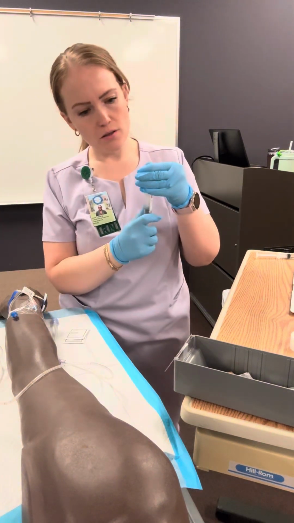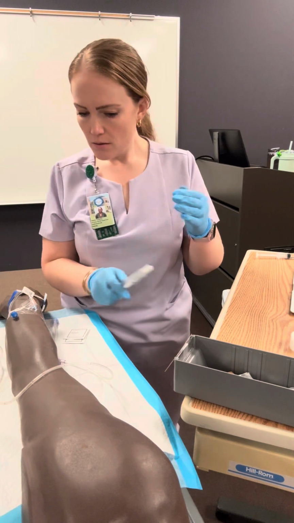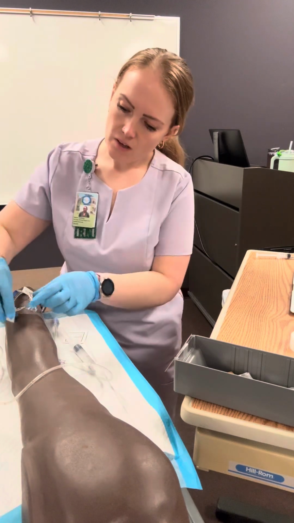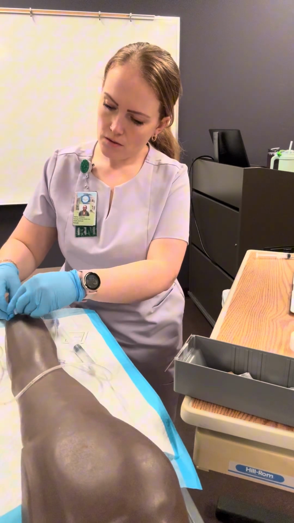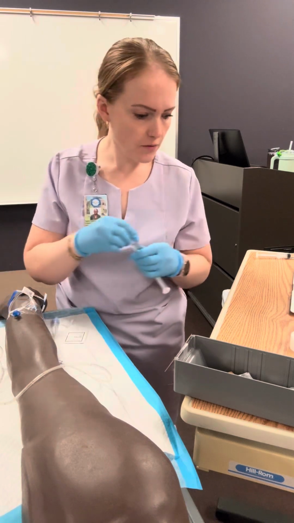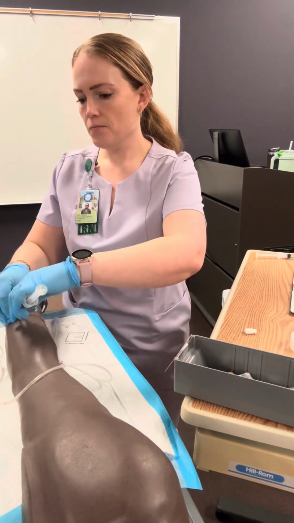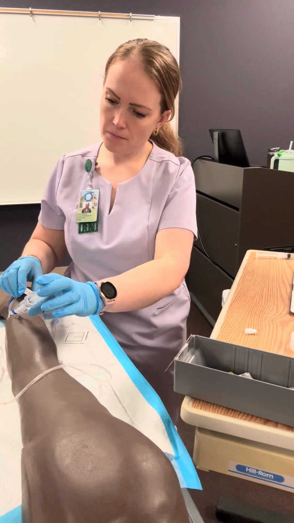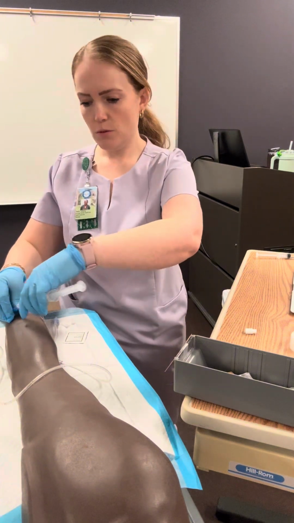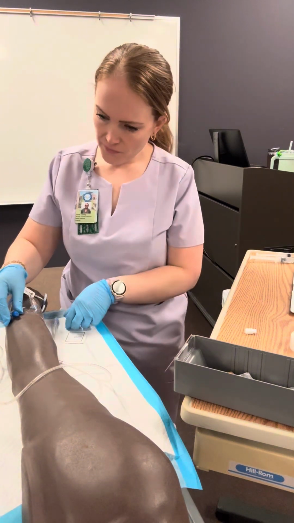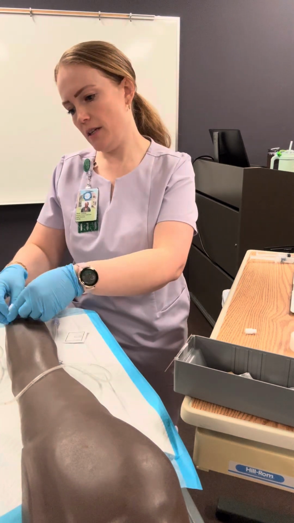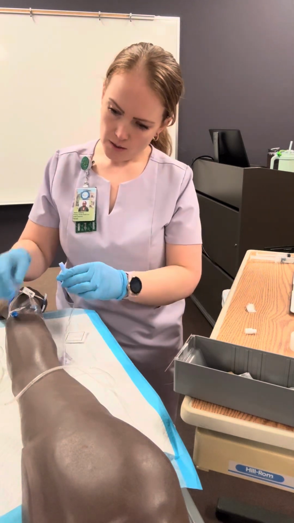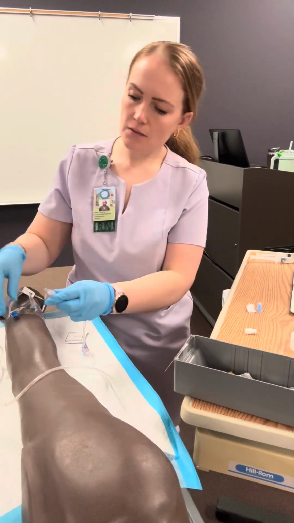So I'm going to make sure I've got my bubble out, and I'm going to scrub here, attach my flush, unclamp, flush, assessing for signs of infiltration and inflammation, clamp it back, remove my flush, and then I'm going to clean it again. And then I'm going to attach my IV tubing here.